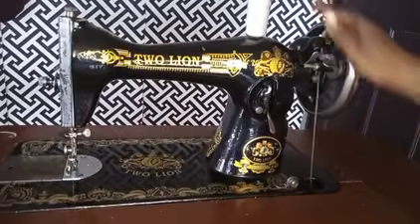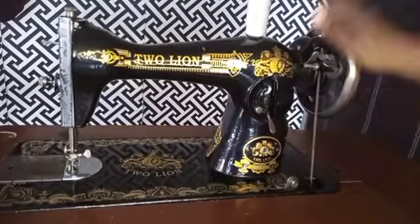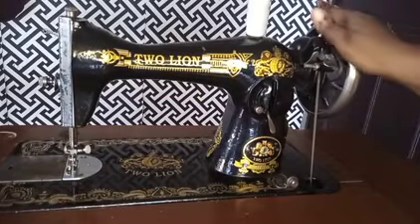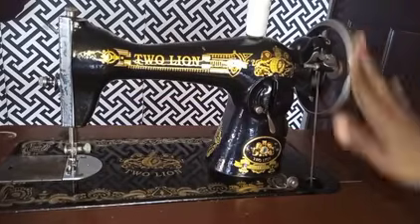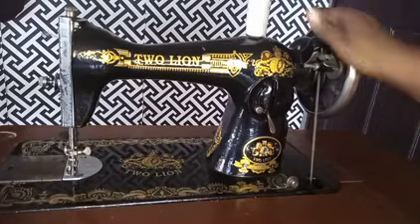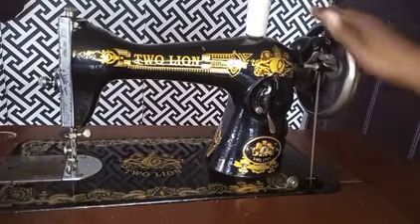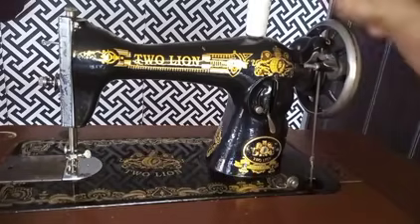This part is known as the balance wheel. It's also called the hand wheel because you use your hand to move it. When you move it towards you, it allows the machine to sew, and it also helps in raising and lowering the needle. As I'm moving it, can you see that the needle is moving up and down?